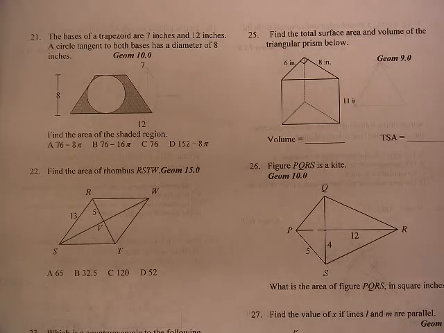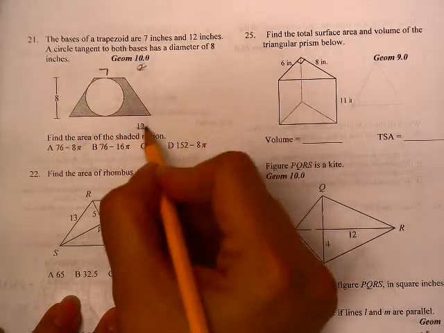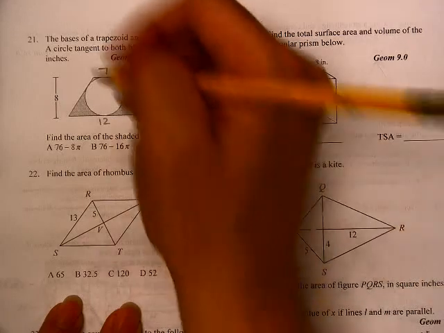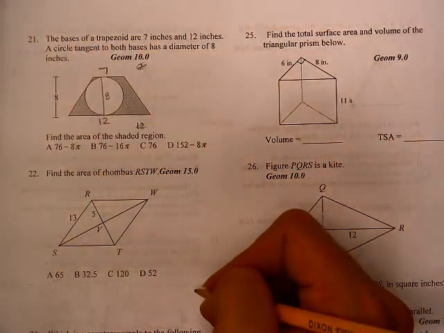All right, so we have the bases of the trapezoid are 7 and 12, which moved a little bit, but we'll put them back there. The circle tangent to both bases has a diameter of 8. So this is our 8, and we want to find the area of the shaded region.